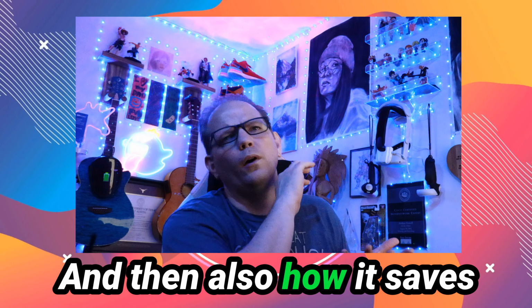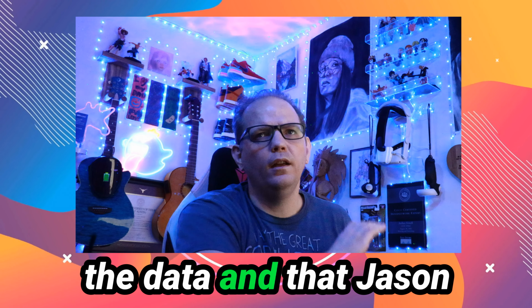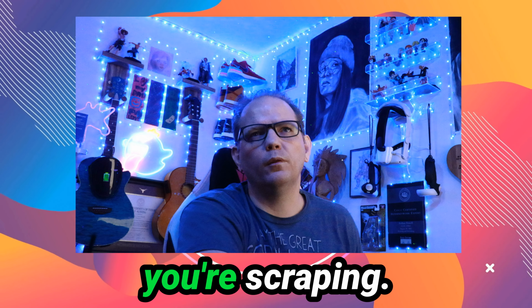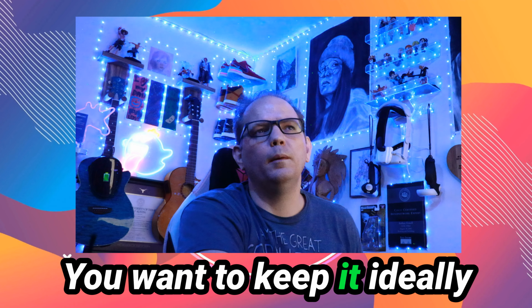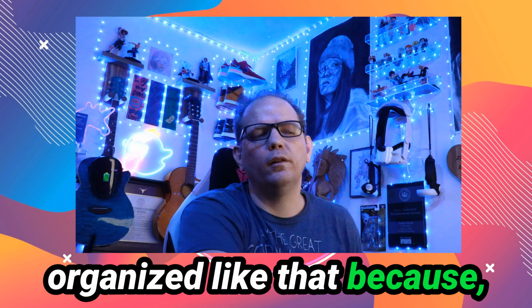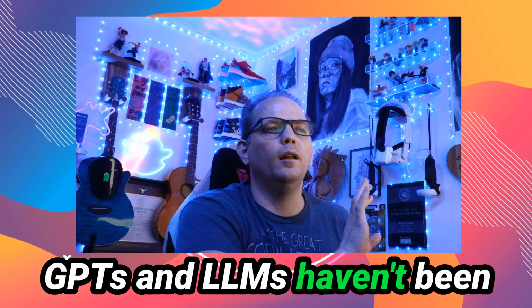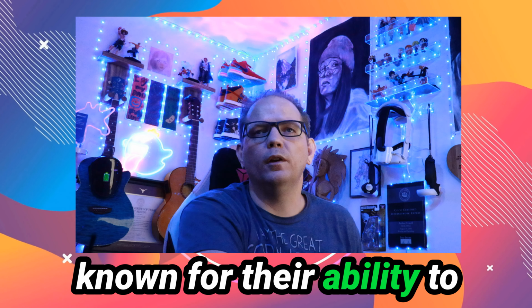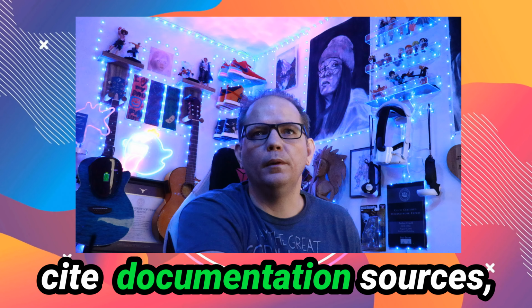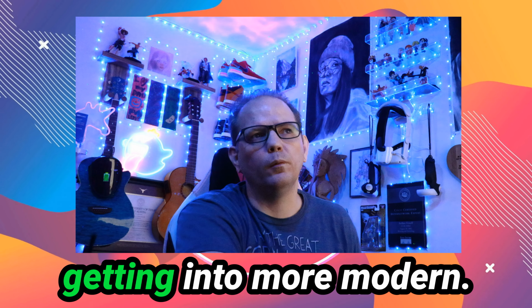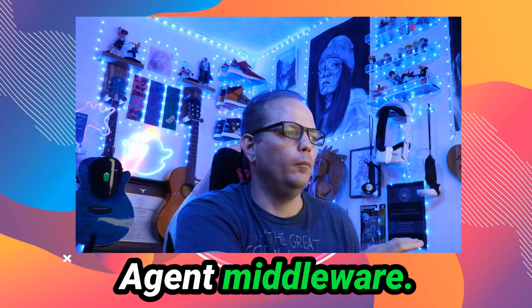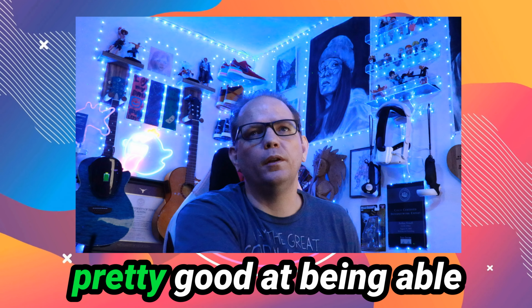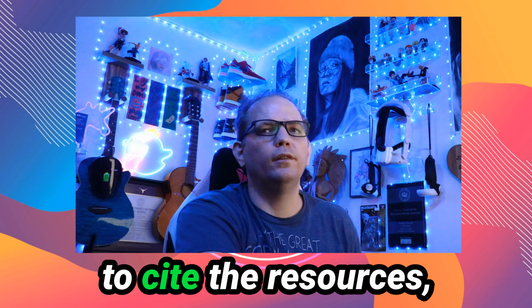And then also how it saves the data in that JSON format is really important, because when you're scraping, you want to keep it ideally organized like that, because GPTs and LLMs haven't been known for their ability to cite documentation sources, but actually now that we're getting into more modern agent middleware, it's actually getting to be pretty good at being able to cite the resources.